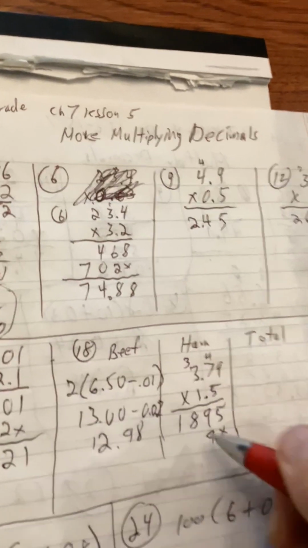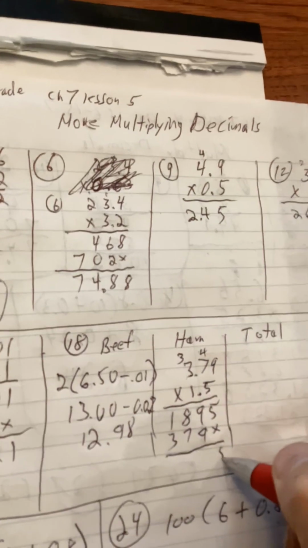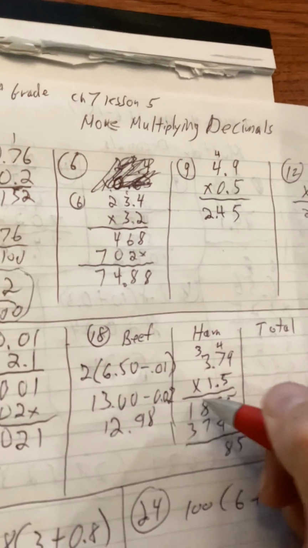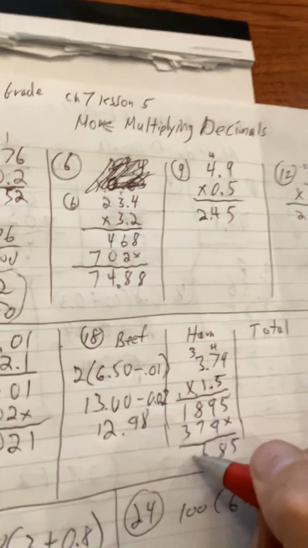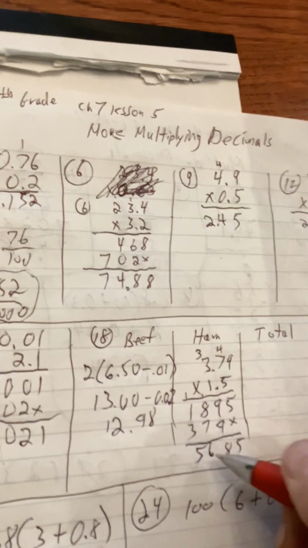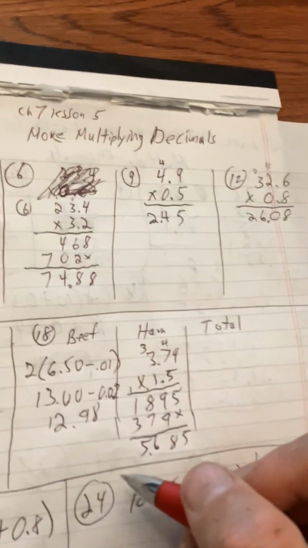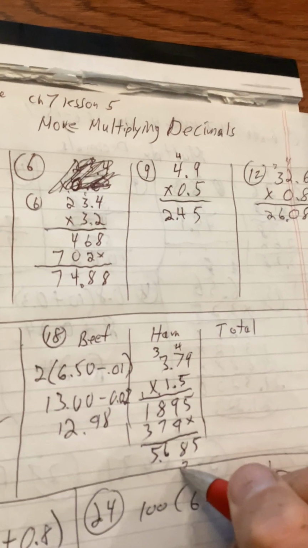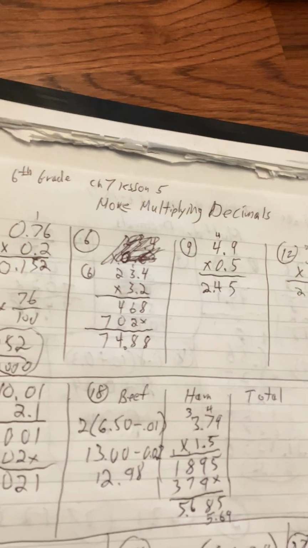Just copy, but make sure you slide it over. So 5, 8, carry the 1, 15 plus 1, 16, carry the 1, 5, and you have 3 numbers to the right, so you need 3 numbers to the right, and it's got to be money, so you're going to call that $5.69. You have to round.